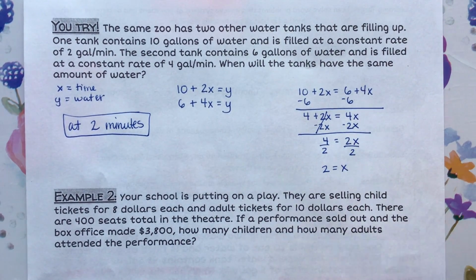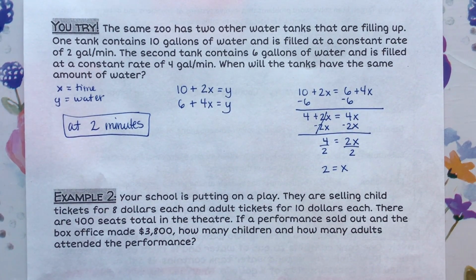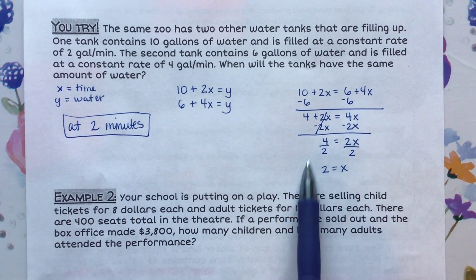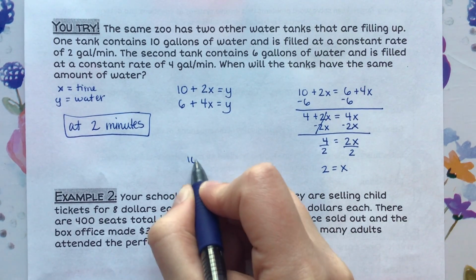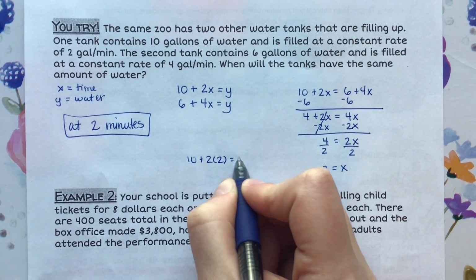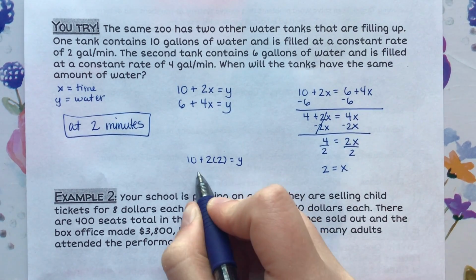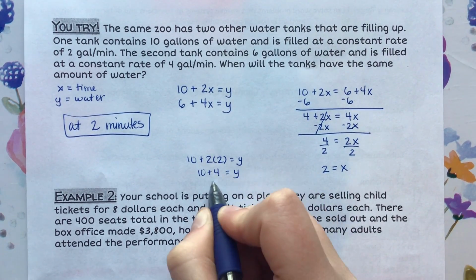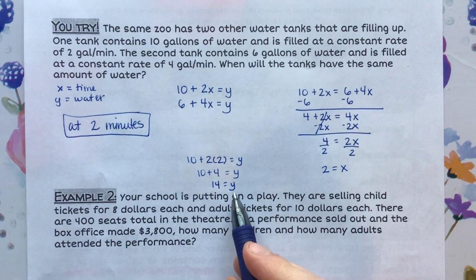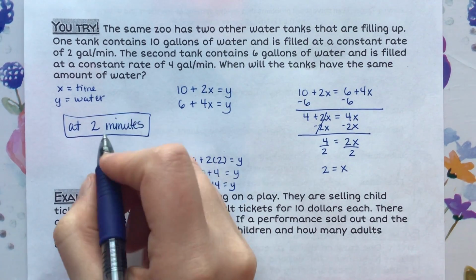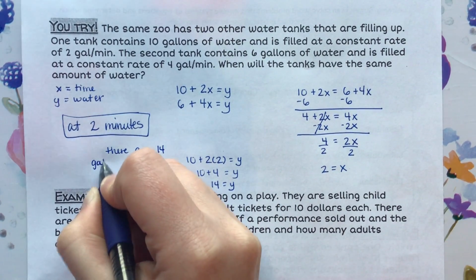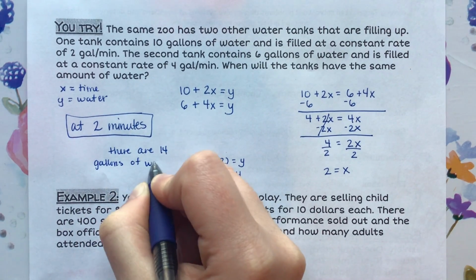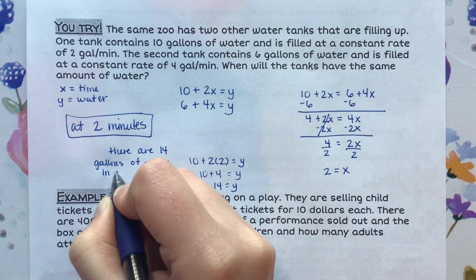Now, if it also asked how much water will they have at that point, then we can figure that out as well. We could take this x equals 2 and substitute it into one of our equations. So if I had 10 plus 2 times 2 is equal to y, then that would be 10 plus 4 equals y, or 14 equals y. That would then mean at 2 minutes, there are 14 gallons of water in each tank.